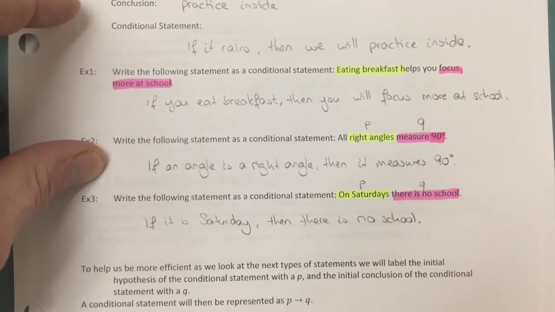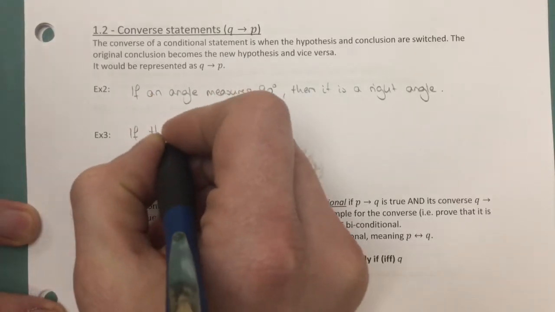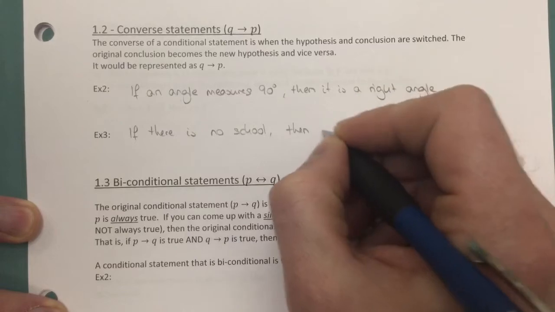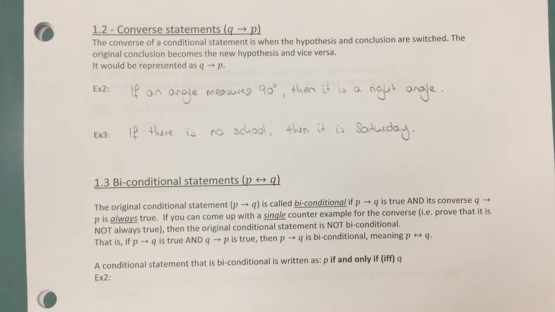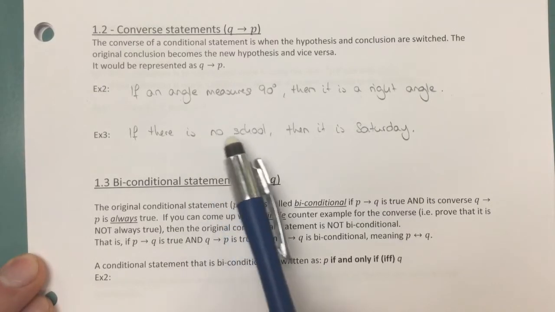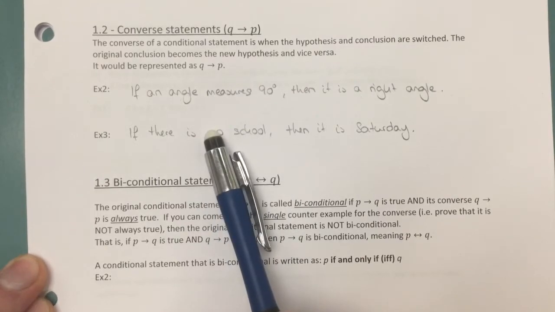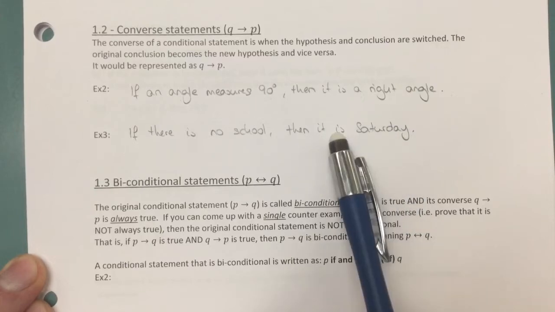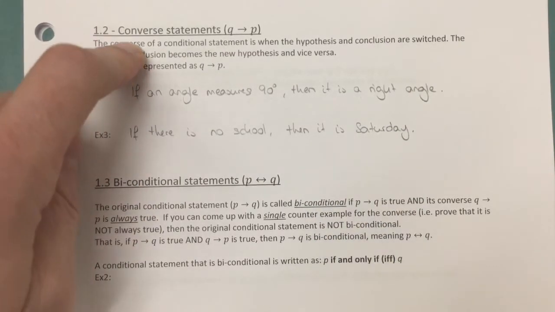So we will get the following statement. If there is no school, then it is Saturday. So what we have done is we've taken our original conclusion and made that the new hypothesis, and we've taken our original hypothesis and made that the new conclusion in the converse statement.